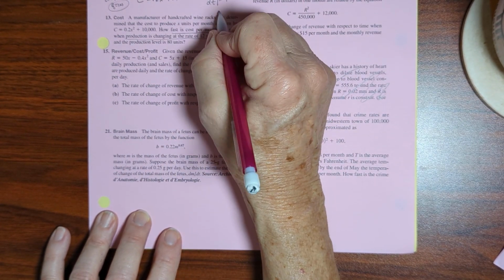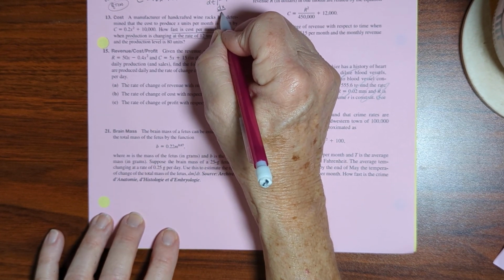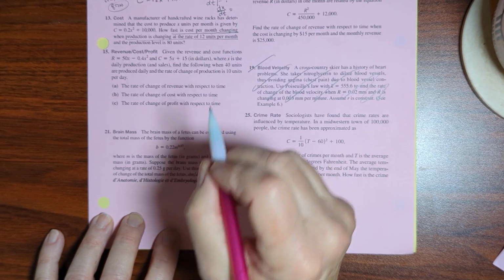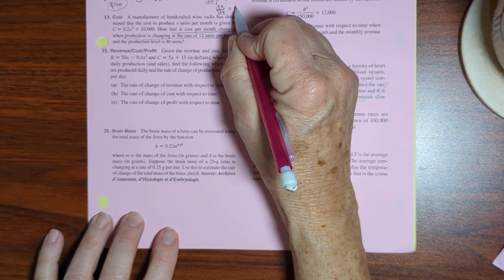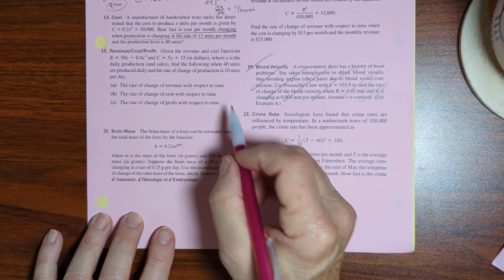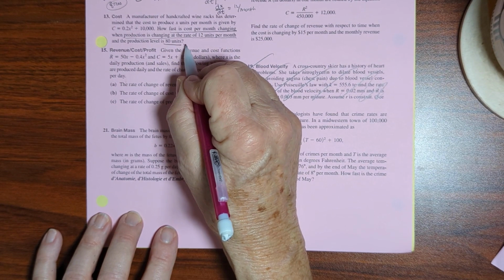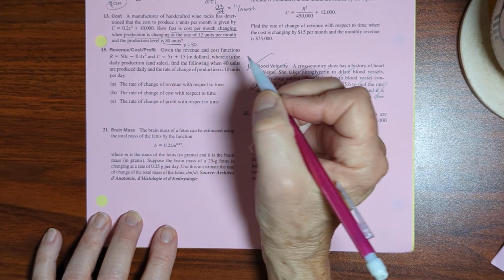At what moment in time? Well, this time they didn't tell us when x is up. They said when dx/dt, the rate of change of production, is 12 per month. And the production level is 80 units. Oh, they did also tell us that x is 80. All right.